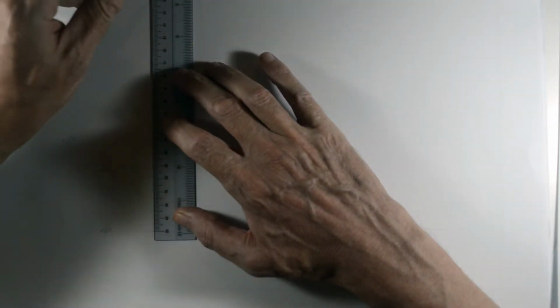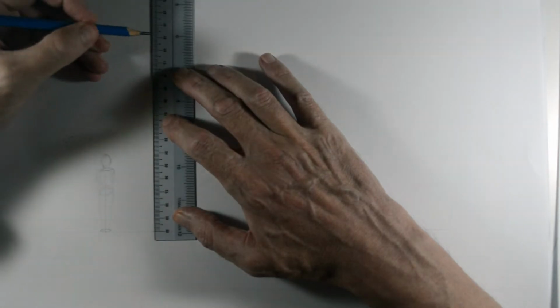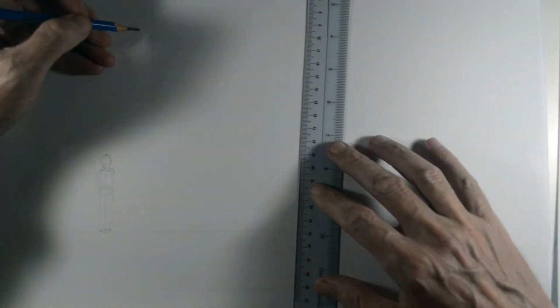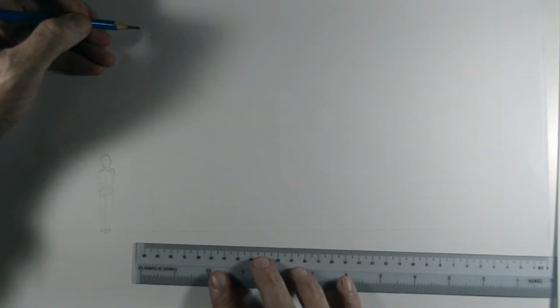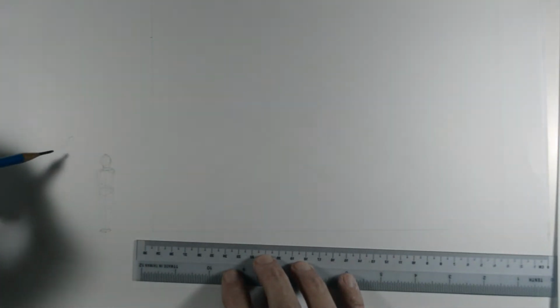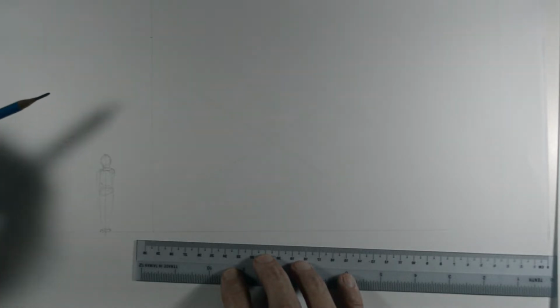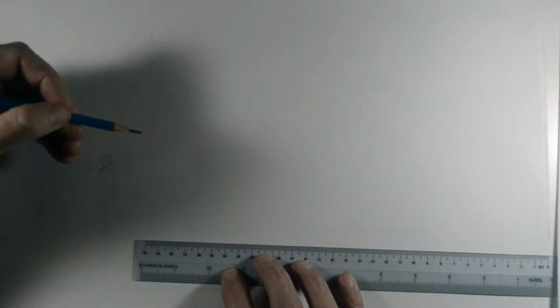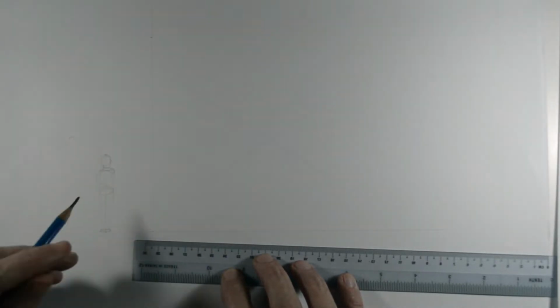So I can bring a line up here, and then on 15 there, I can make a mark. Now, if it's 15, and I'm on a 1 to 30 scale, 15 would give me 5 metres. Okay, so this distance from here to here is 5 metres.